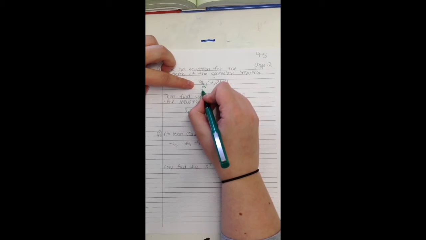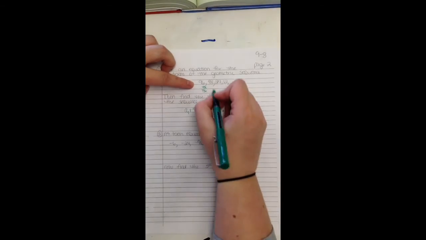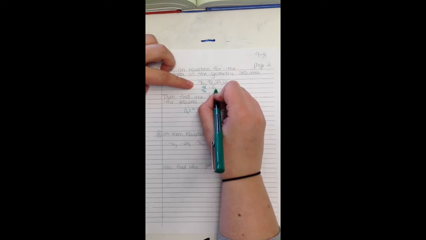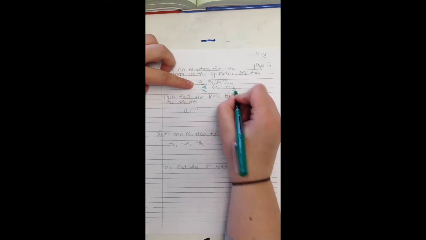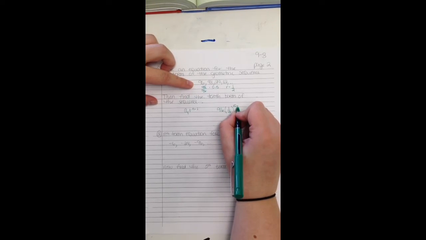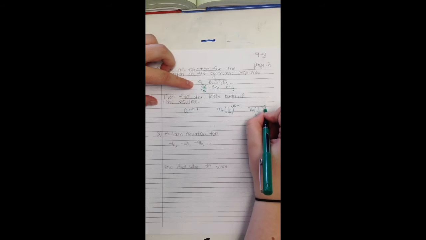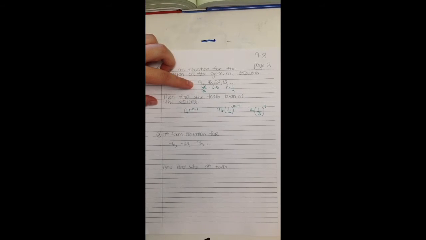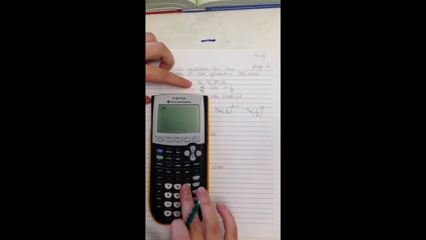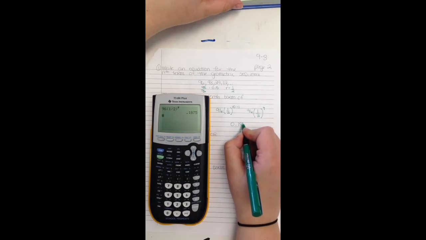So we have 48 over 96, which is 0.5. So I know that my ratio is 1/2 to the n minus 1. Now we're finding the 10th term, so 10 minus 1. So I have 96 times 1/2 to the 9th power. Let's type that in my calculator: 96 times parenthesis 1/2 to the 9th power. And I get 0.1875.